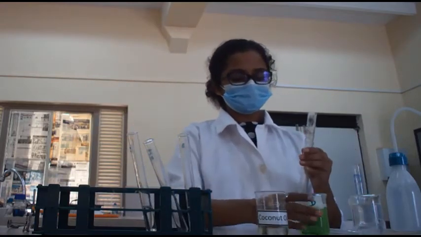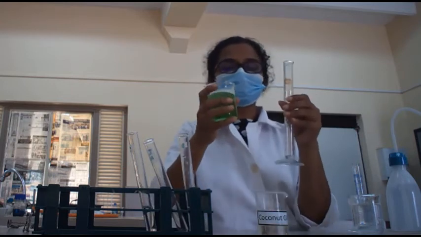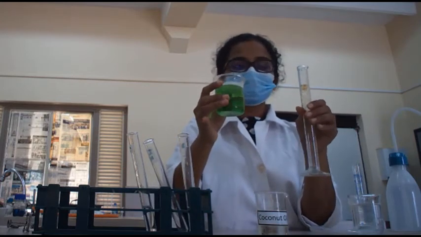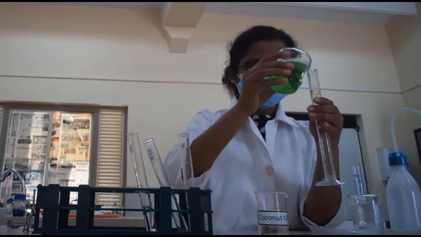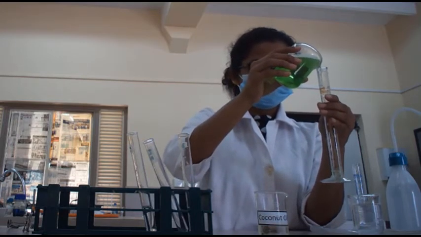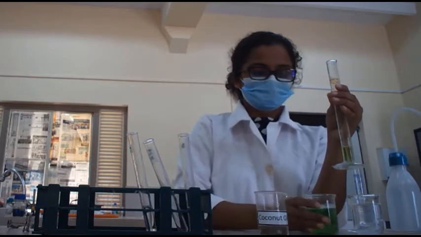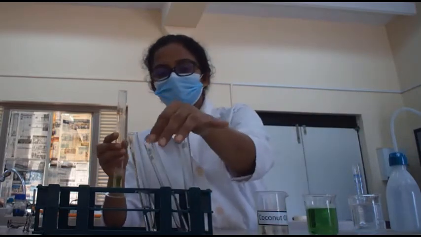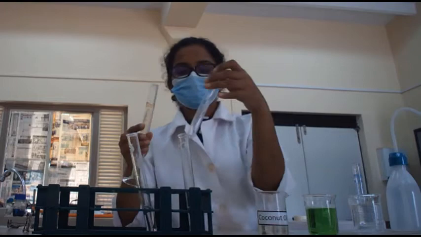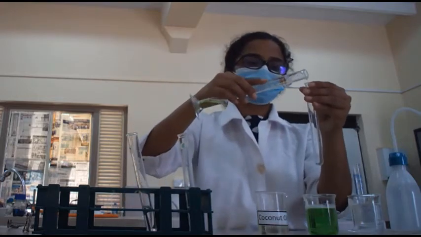Next we are going to measure 5 milliliters from the detergent, and we are going to add it into a separate test tube.